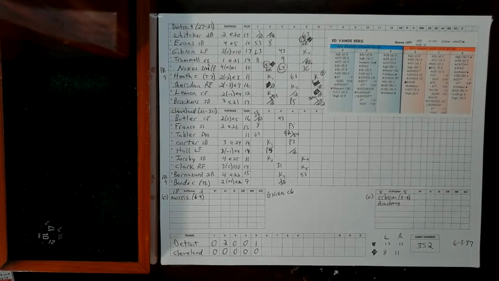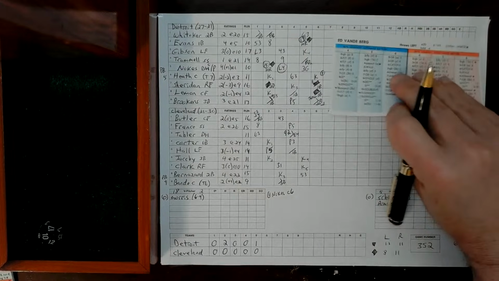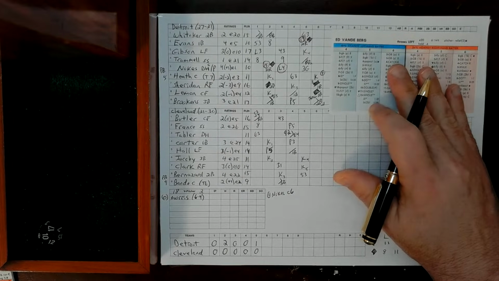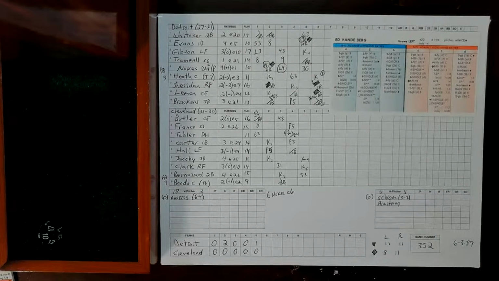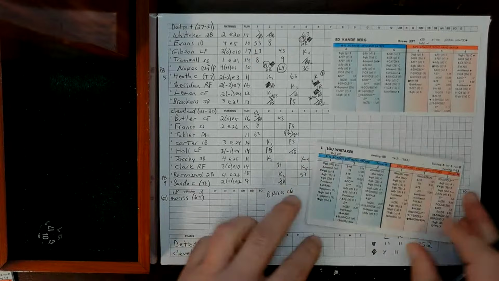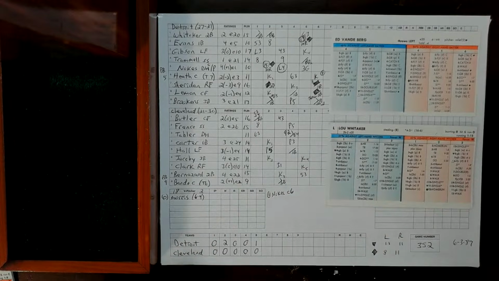Left-hander Ed Vandenberg. He's at 110% work usage right now, so not too bad. But if a guy's like 150% or something, I don't use him. So Vandenberg on real season was 1-0 with a 5.10 ERA and no saves. In the replay, he's done, well, not so well. He's 3-1, but he does have a save, but his ERA is 8.28. 25 innings pitched and he's allowed 43 hits. So he has not been fooling them, as they say.